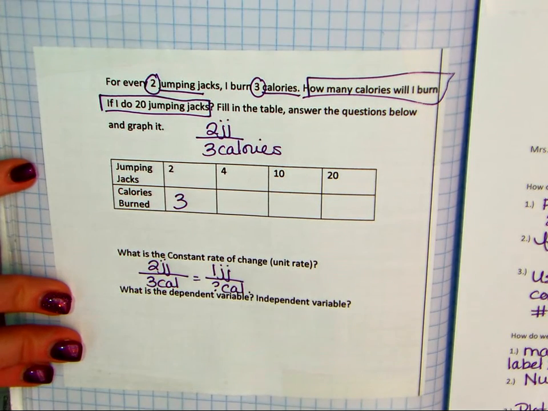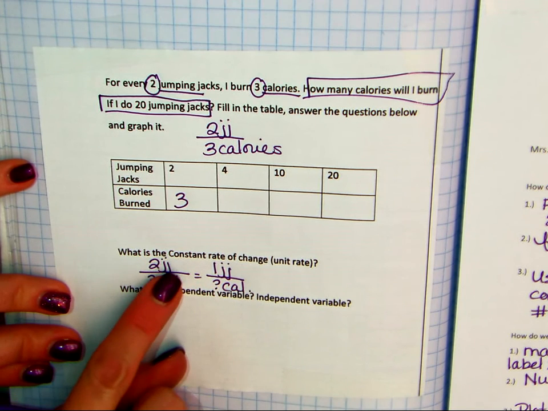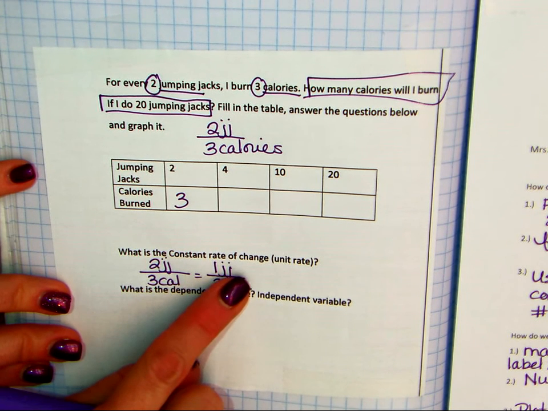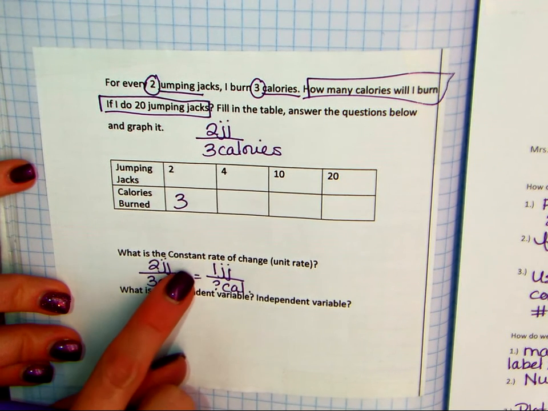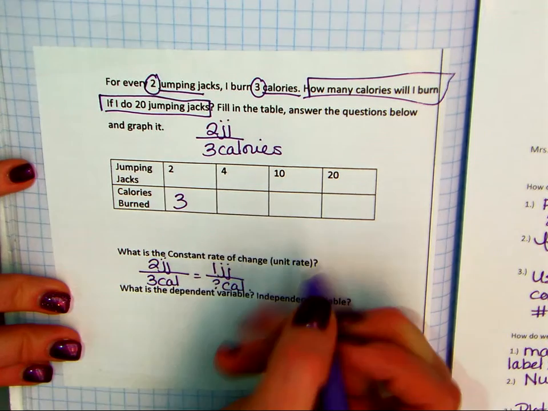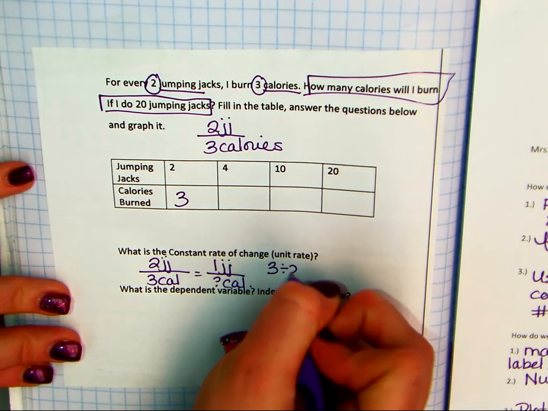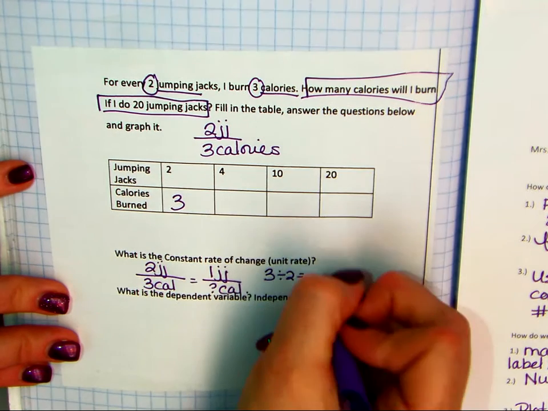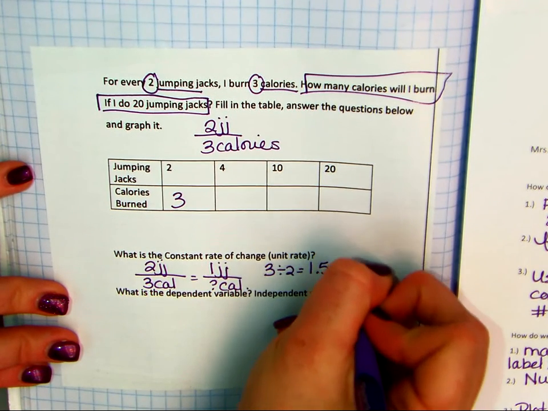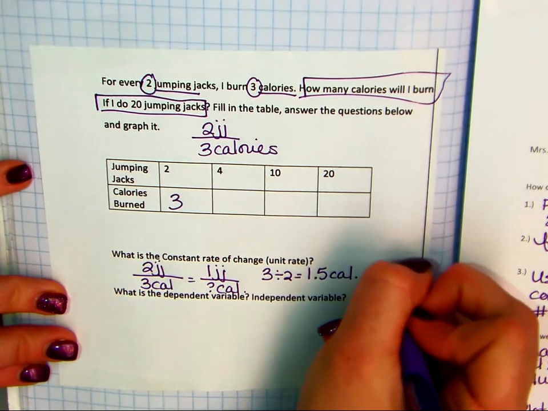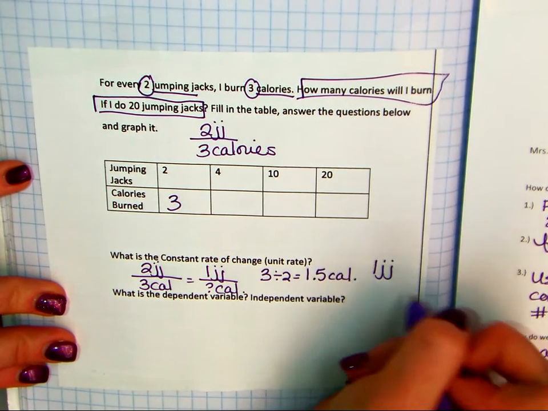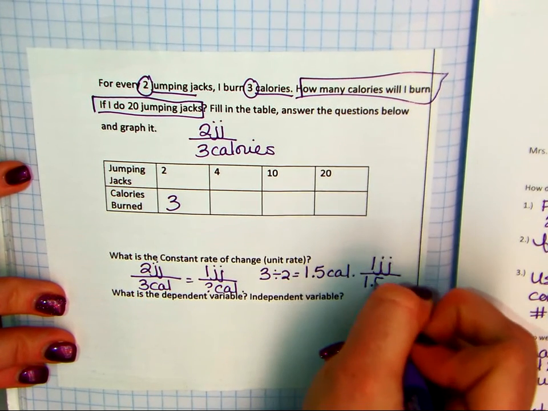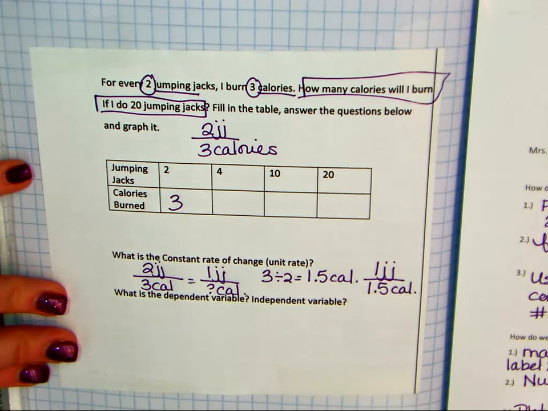Let's look at our proportional relationship. 2 goes to 1 by dividing by 2. So 2 divided by 2 is 1. Well, what is 3 divided by 2? 1.5. 1.5, correct. So we know now that it would be 1.5 calories, or our unit rate would be 1 jumping jack equals 1.5 calories.